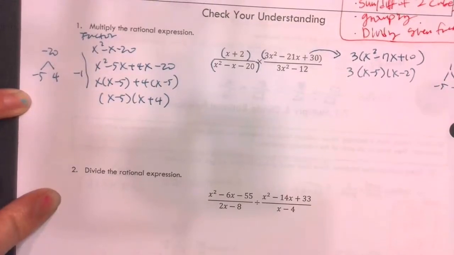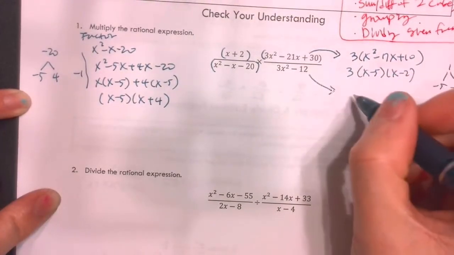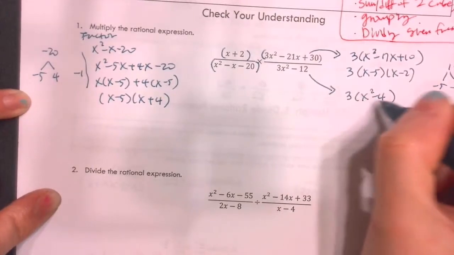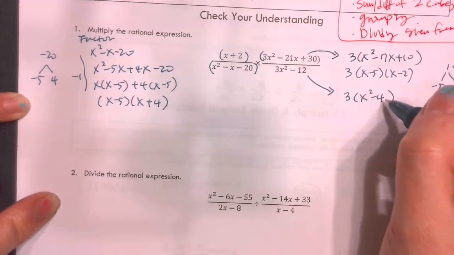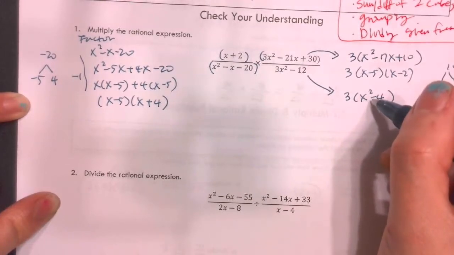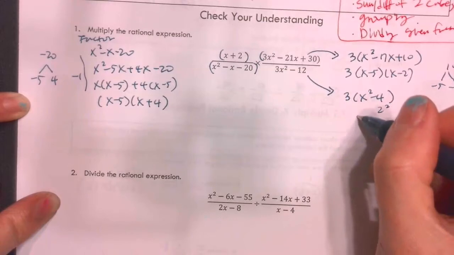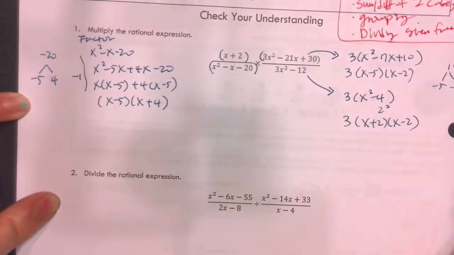Don't forget to include that GCF there. Whew. What about this denominator? GCF is 3. X squared minus 4. Can I factor x squared minus 4 further? Yes, that is a difference of squares. 4 is what square? 2 squared. So it'll be x plus 2, x minus 2, right there.